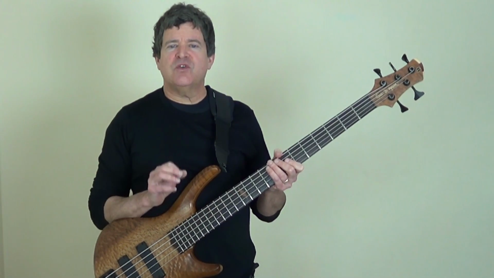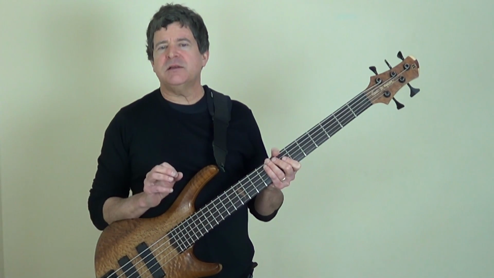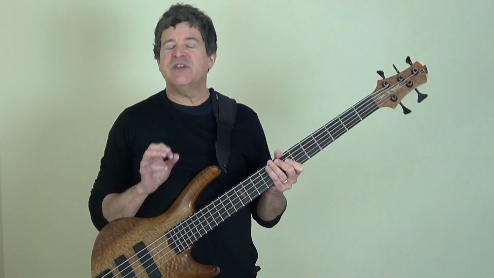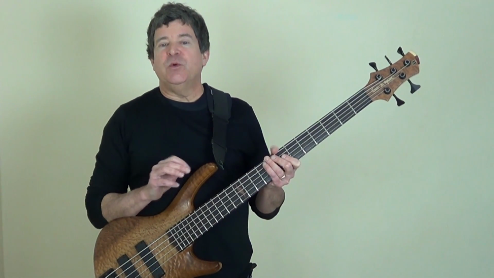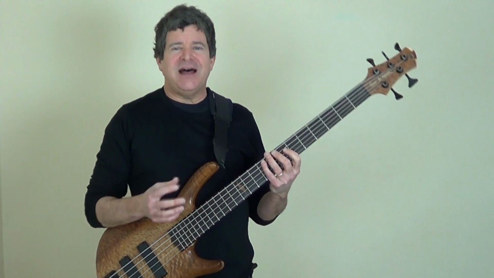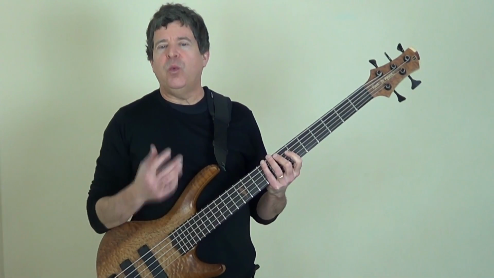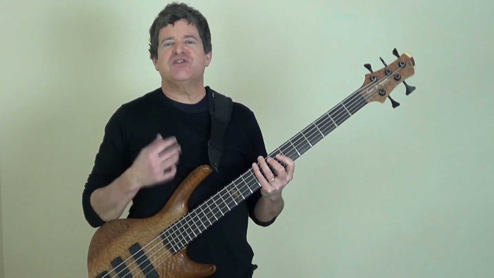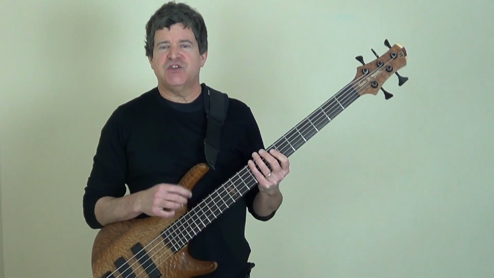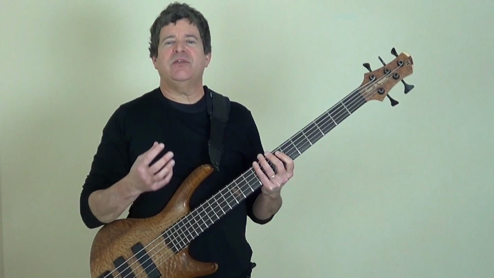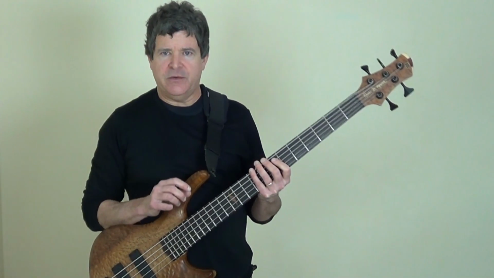Now a dominant 7th chord usually functions harmonically as the 5-7 chord of a key. When the dominant 7th chord is then followed by the tonic or the 1 chord of the key, the strongest resolution is perceived. So the dominant 7th chord has a sound that wants to resolve somewhere.